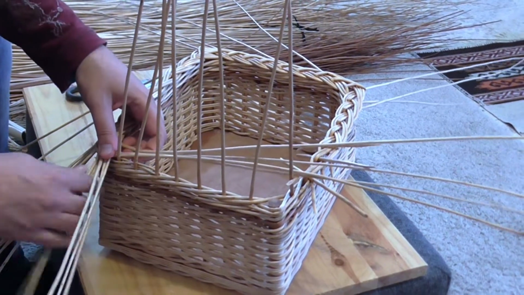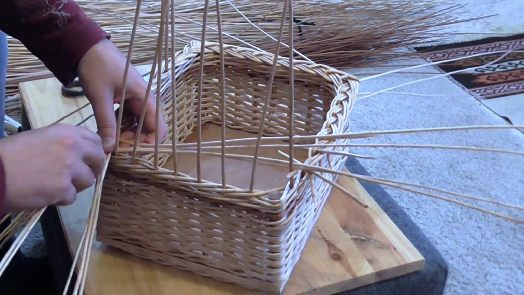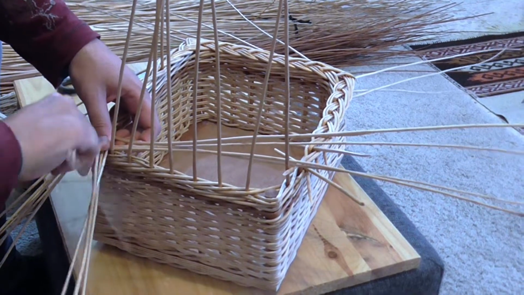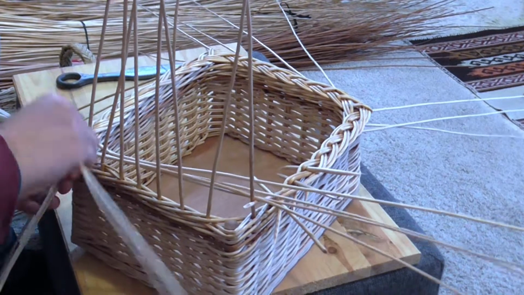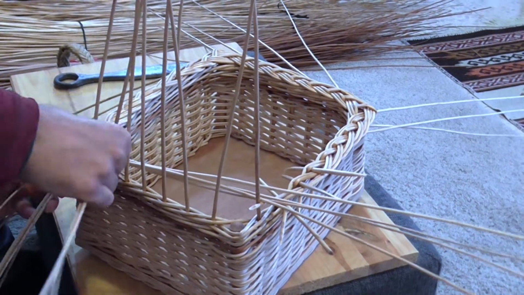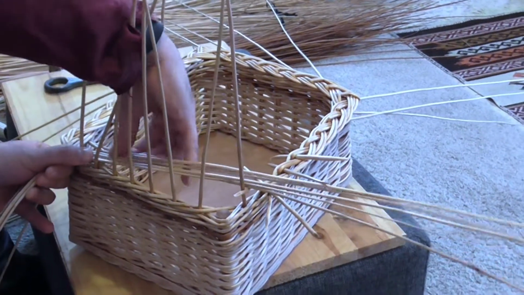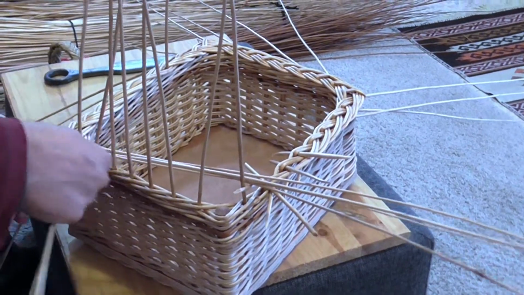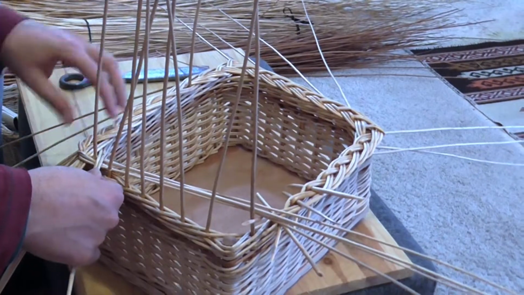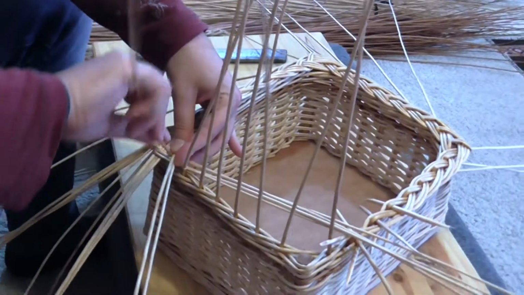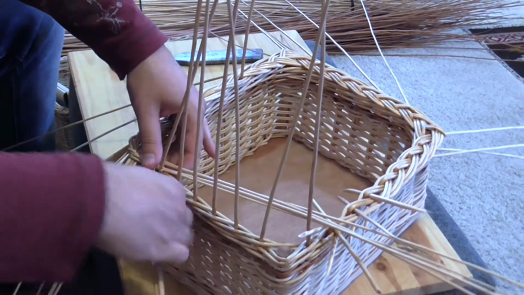And now, next one. As I said, the willow is already kinked right when you don't want it to be. Then going behind two here, and actually that might look better.